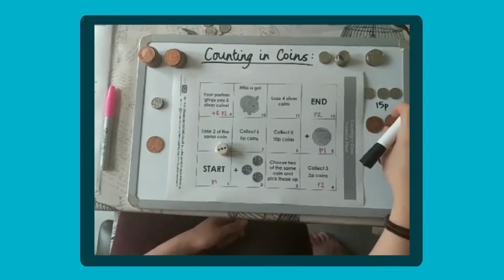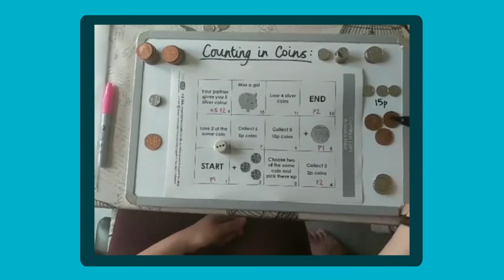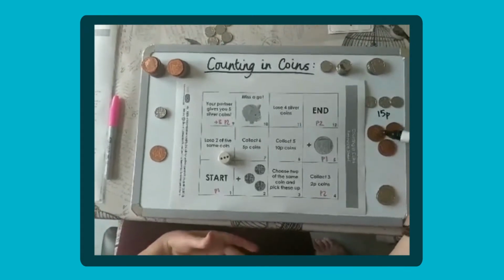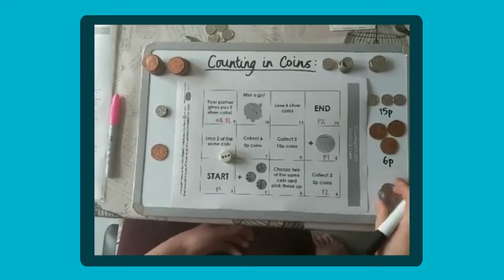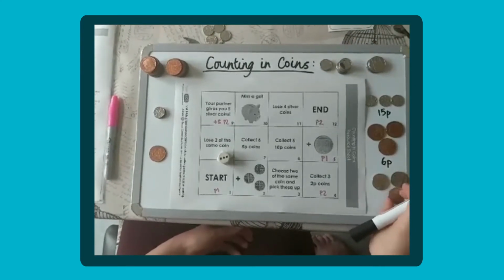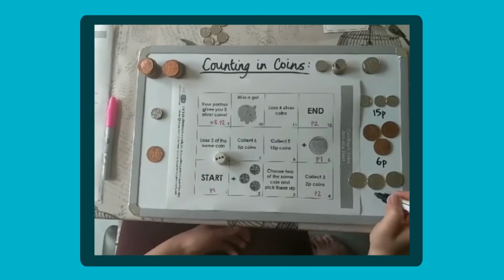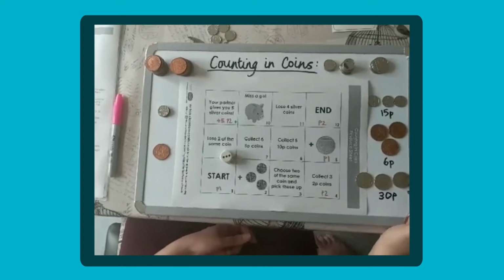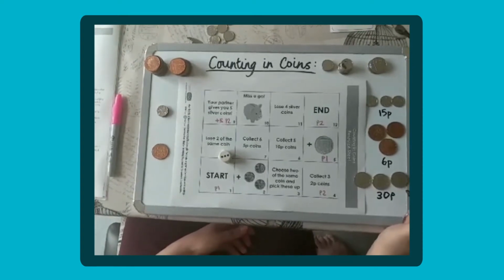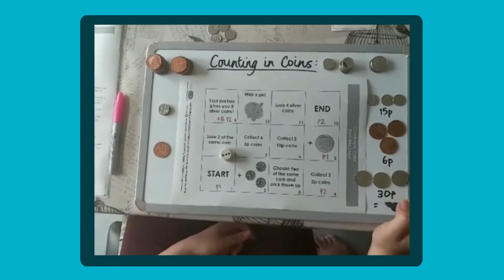2p coins, they have got 3, so we can count in twos in the context of money: 2p, 4p, 6p. And finally, we have 3 10p coins: 10p, 20p, 30p. And then we would encourage the players to add those totals together, which would make 45 add 6 equals 51p.